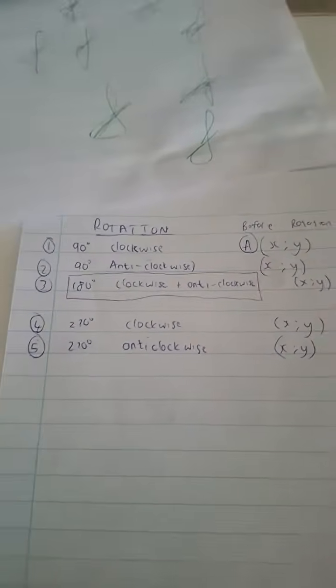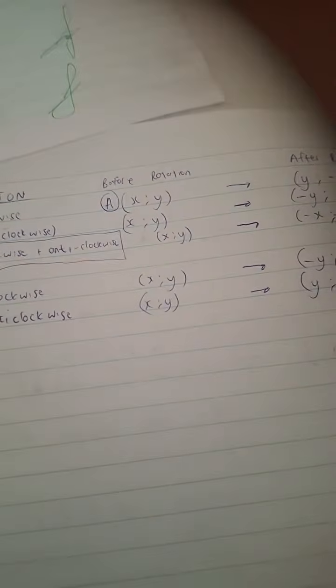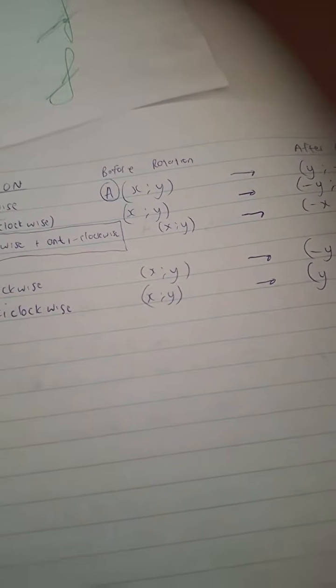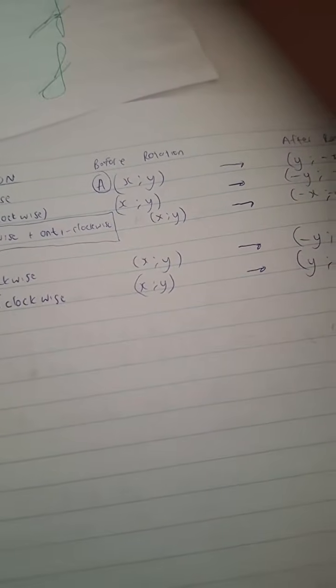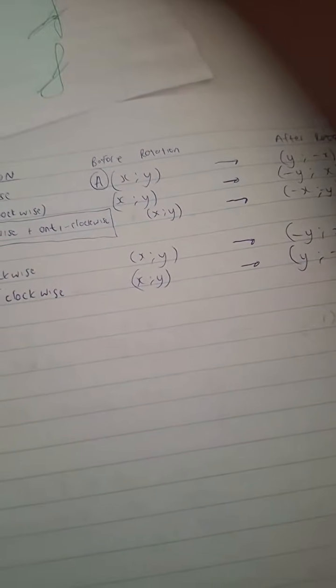Okay. And as I said to you guys, I don't think this is actually included in your syllabus for grade 9. All right, I'm just doing this for enrichment, and I'm not going to do any activities on it. I'm just going to touch on it and leave it.